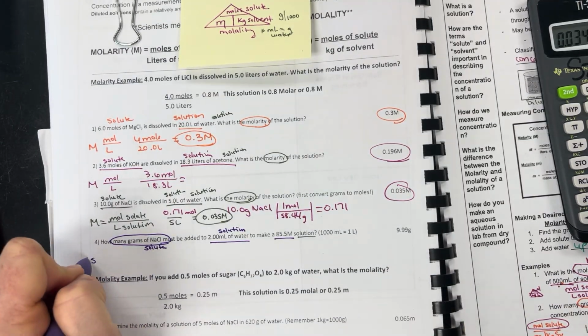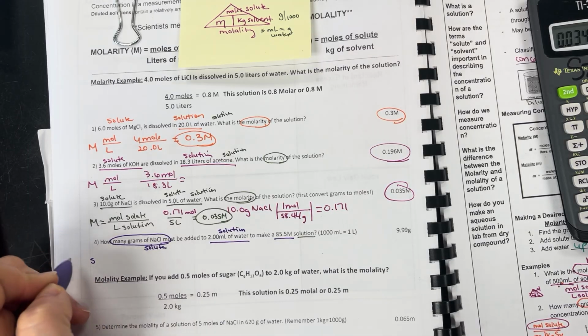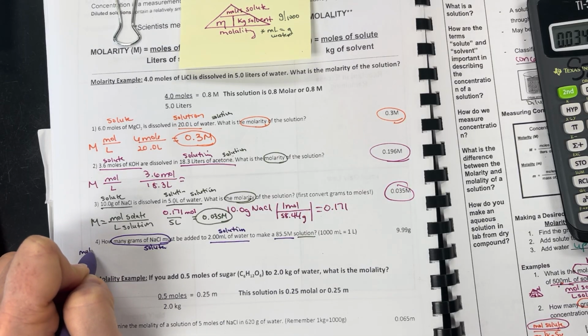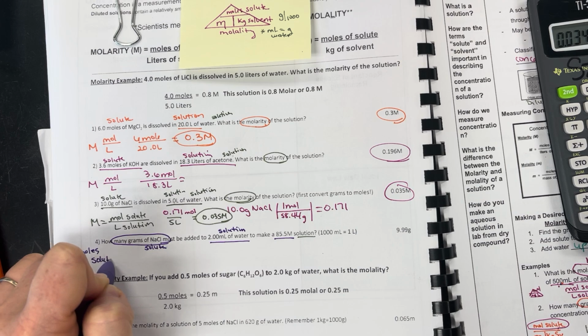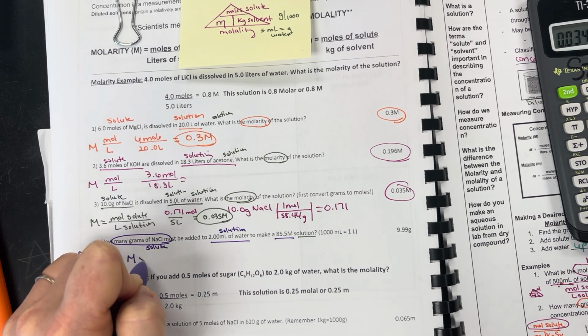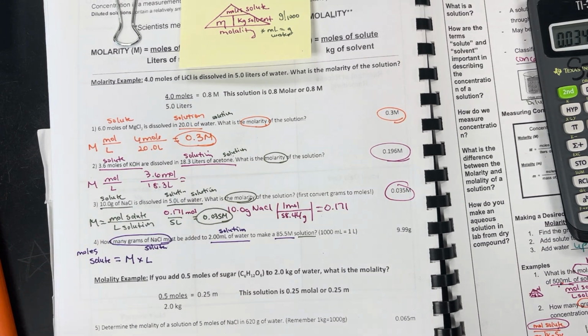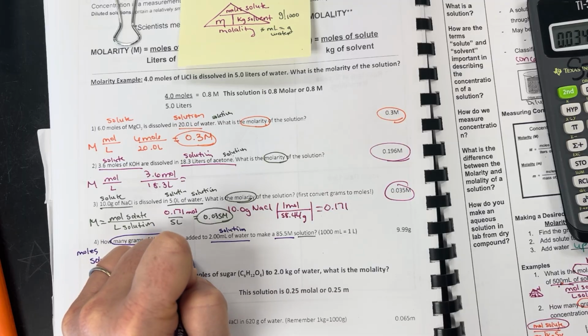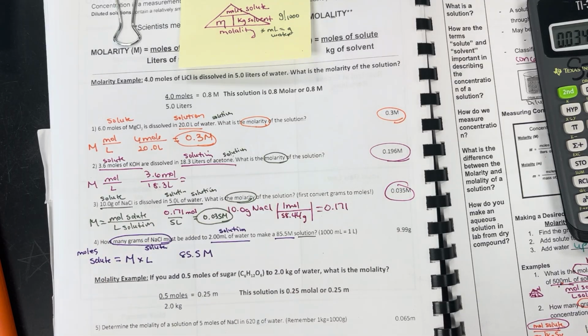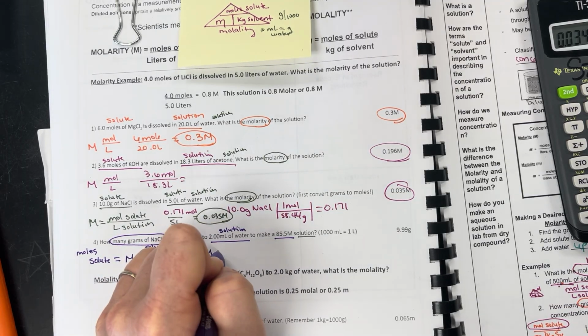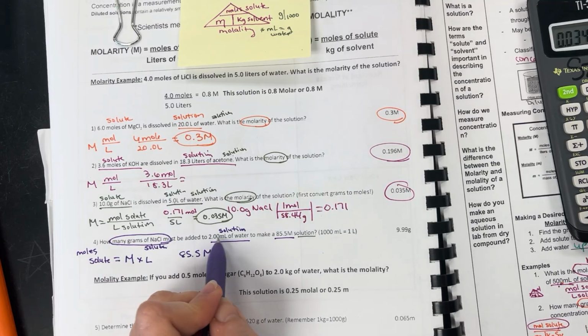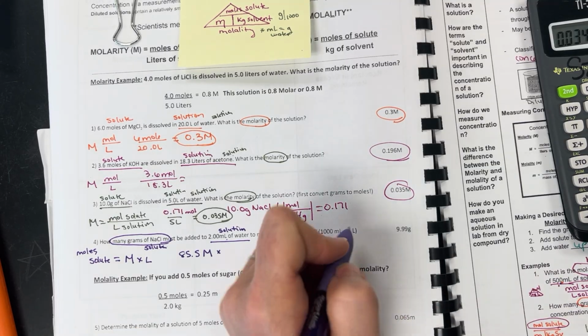Okay, so moles of solute is equivalent to the molarity times the liters. All right, so in the problem, I have 85.5 molarity. That's super concentrated, by the way, times 2 milliliters, and I need that to be in liters.